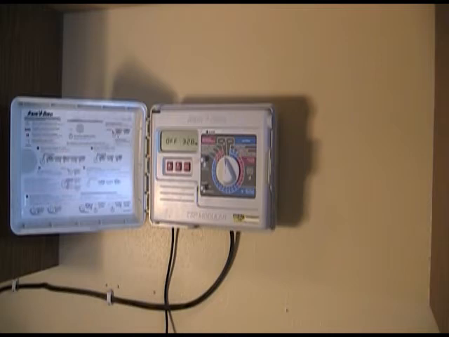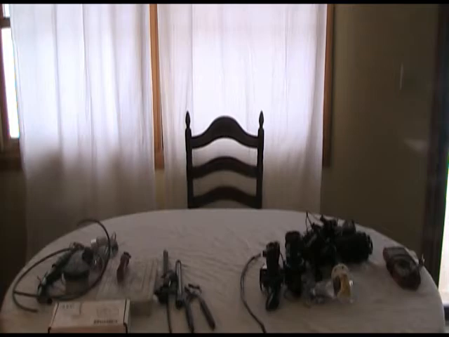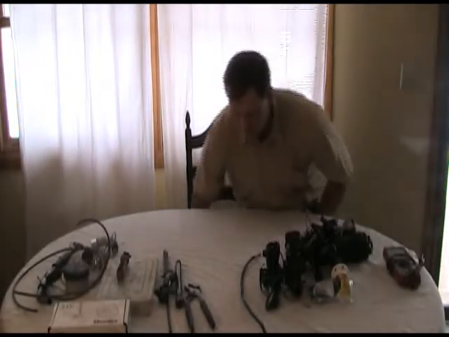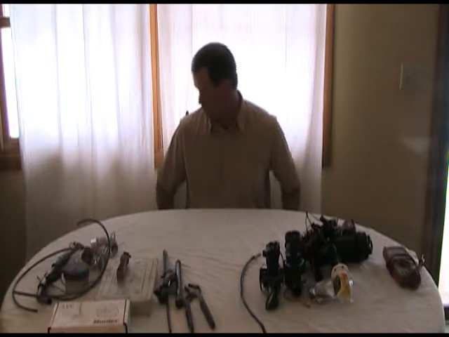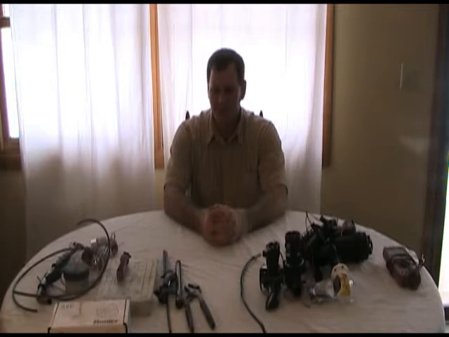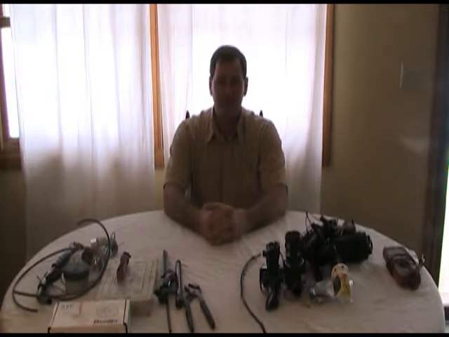What we'll go over next is some valves, and we'll touch on the drip systems. Okay, along with this section, we're going to go over the valves and troubleshooting some of the problems you may have with those. We're going to touch on the drip systems and a few other little things that I've come across over the years, and a few things that may help you with your sprinkler system.